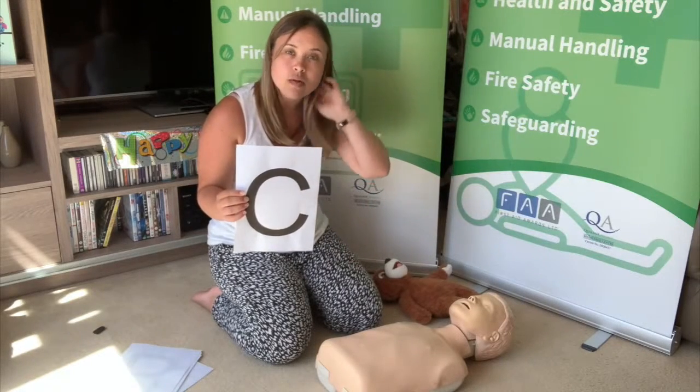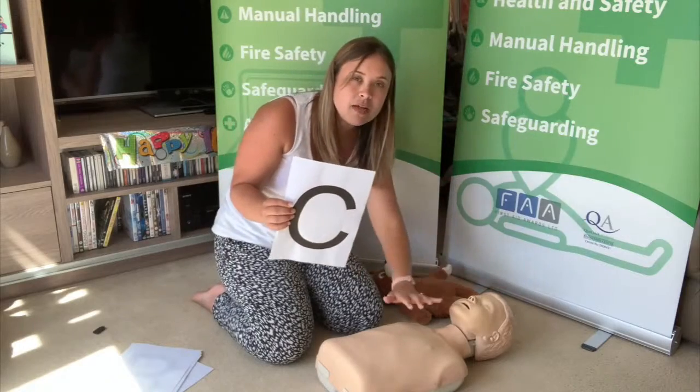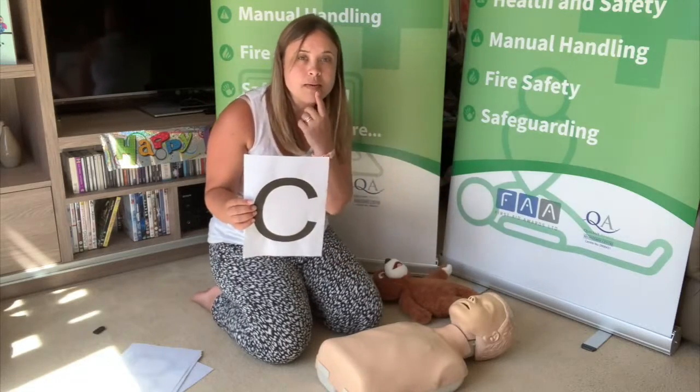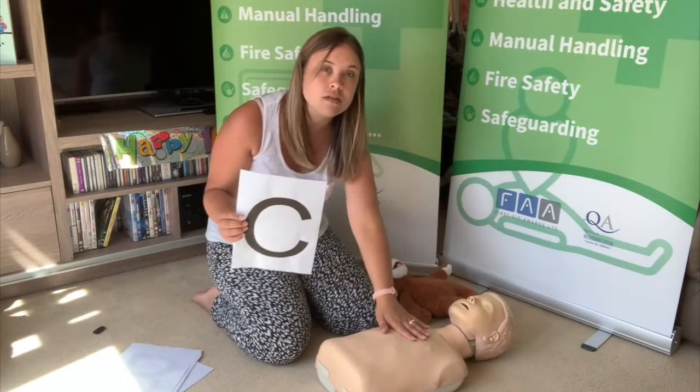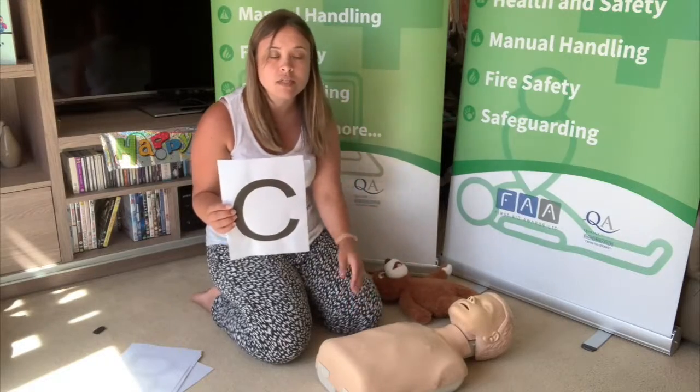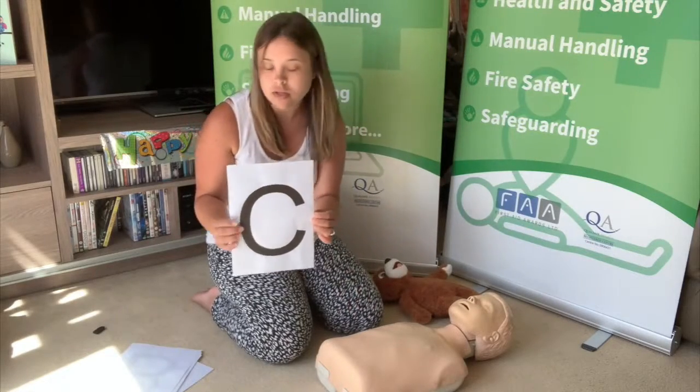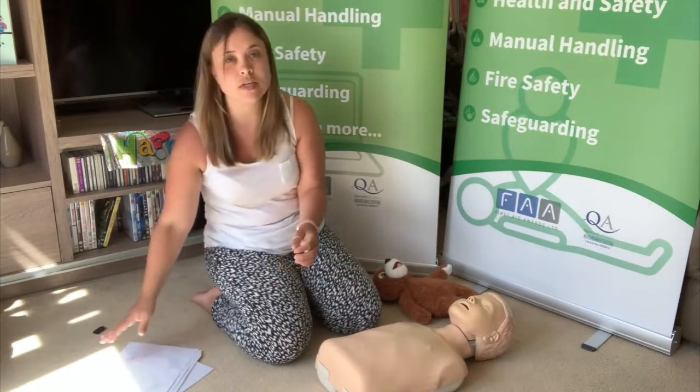Either way, we know that there's no circulation. They're very pale, very grey, with blue lips. We know they're not breathing because the chest is not rising. We check for those breaths within those 10 seconds, and we know that they're not breathing. So then we do circulation.